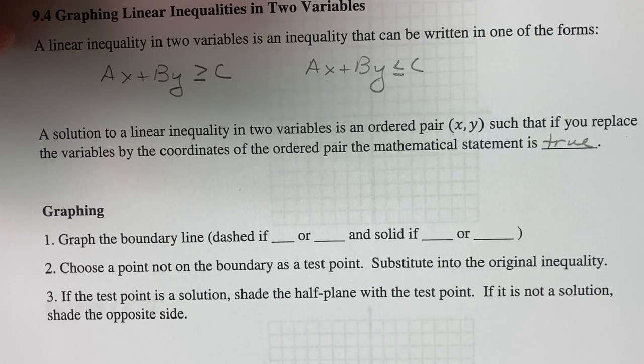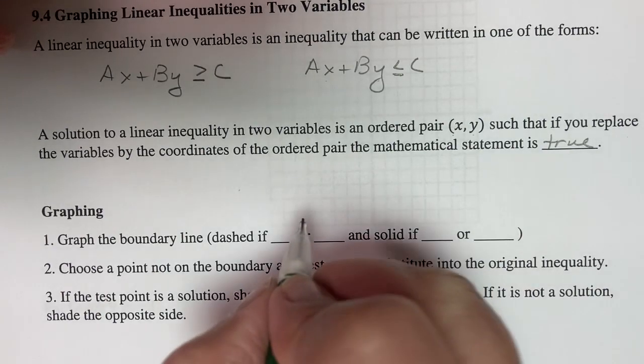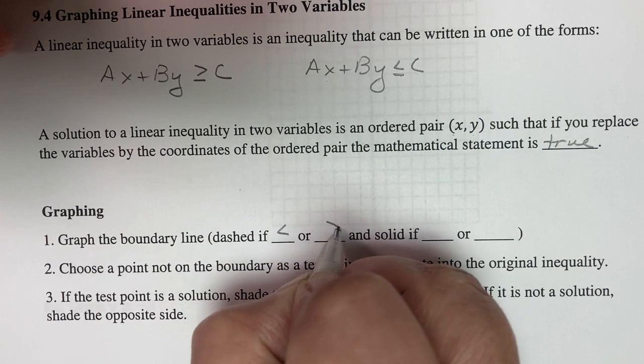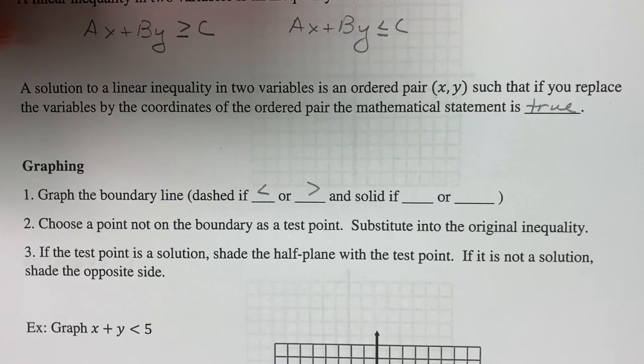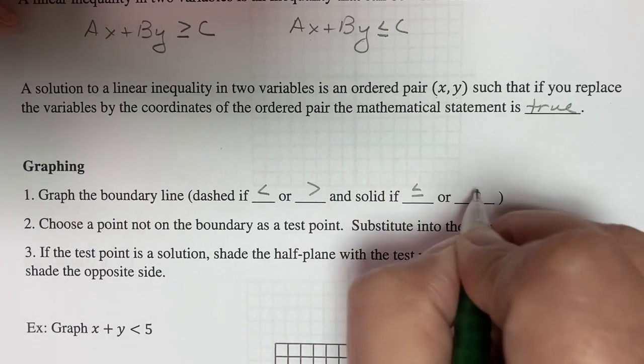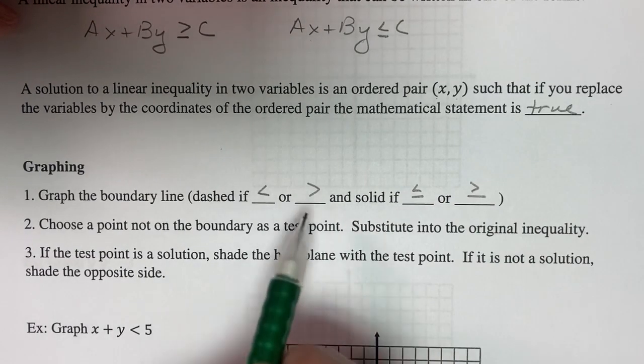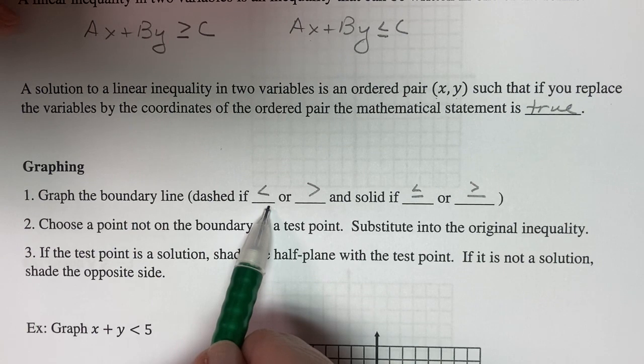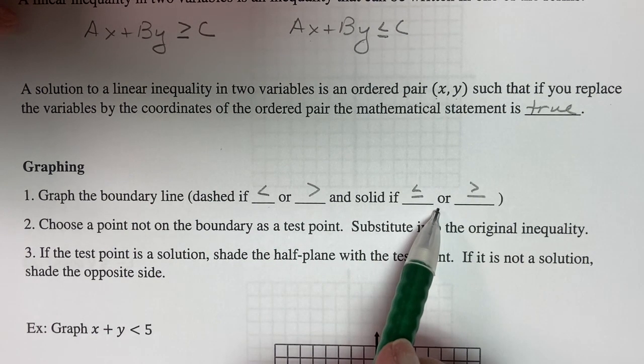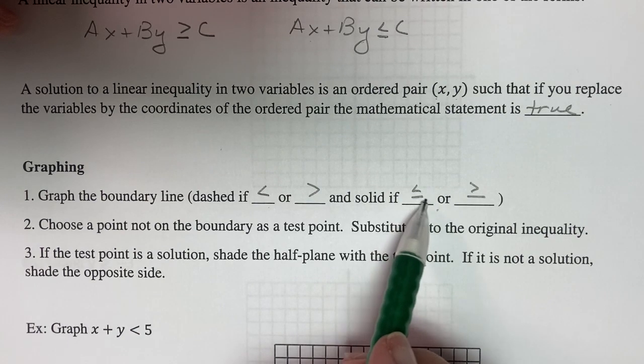So here are the steps that you do. Graph the boundary line. Now it's going to be dashed if it's less than or greater than, and it will be solid if it's less than or equal to and greater than or equal to. Here you don't want to include the line, so you make it dashed. Here you do want to include the line, so you make it solid.